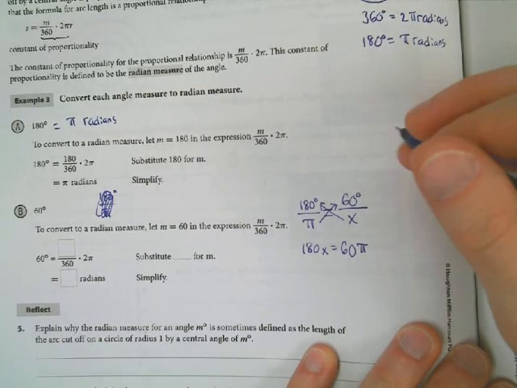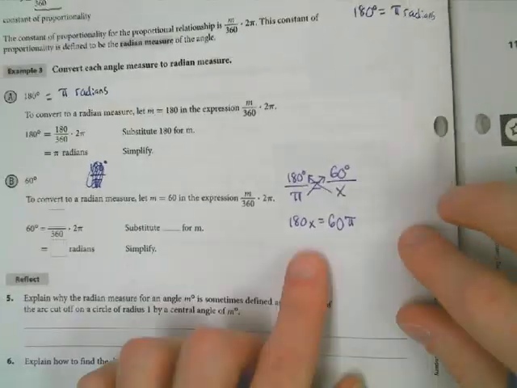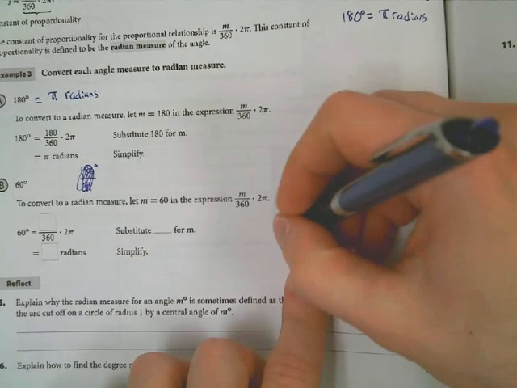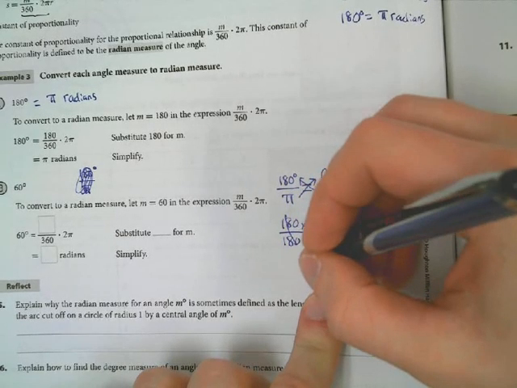So that's the idea there. Do you divide by 180? Exactly right. We want to get the x by itself here. We have to divide both sides by 180. How do you do that though? I'll show you. We're not going to do that. We're going to simplify. We're not going to divide.